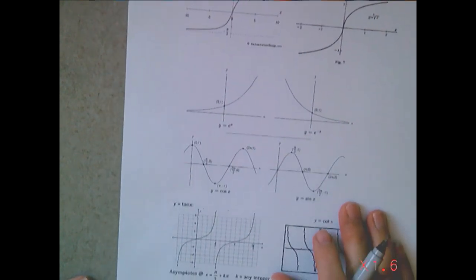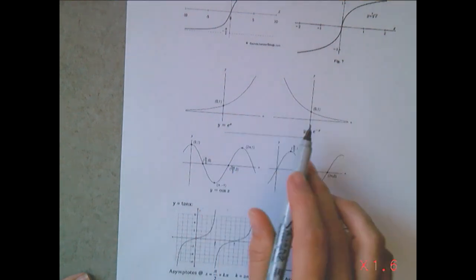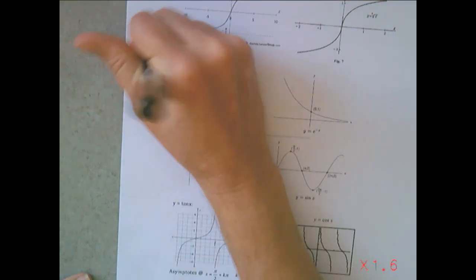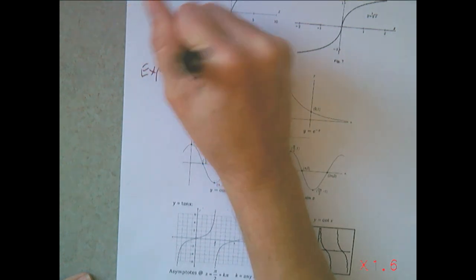Looking at the next two, these are exponential functions. Exponential functions are not power functions.